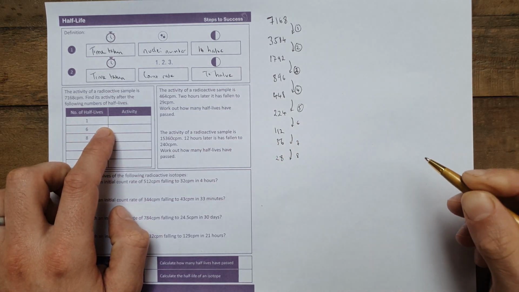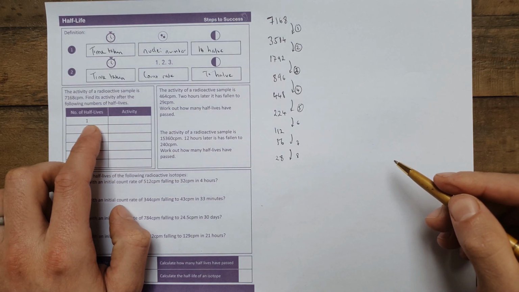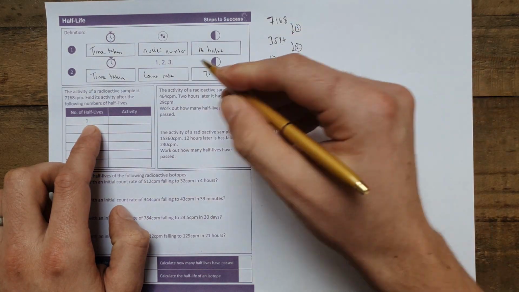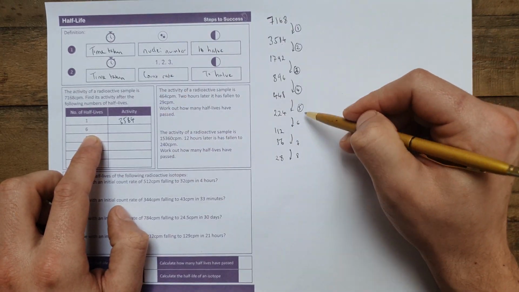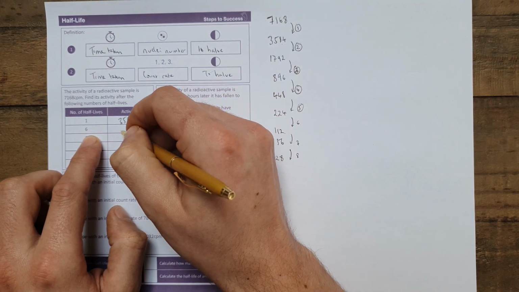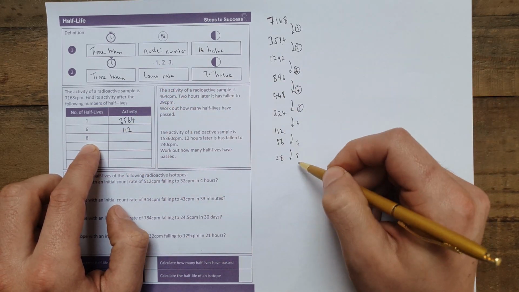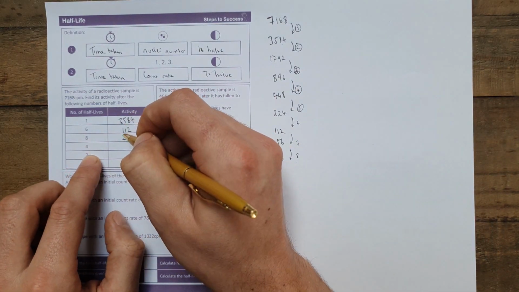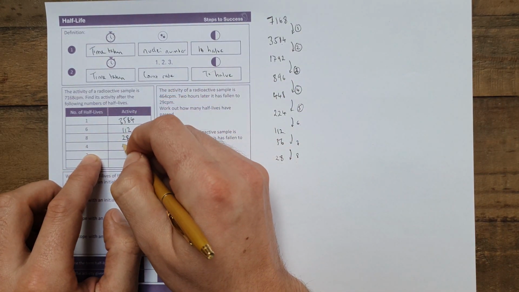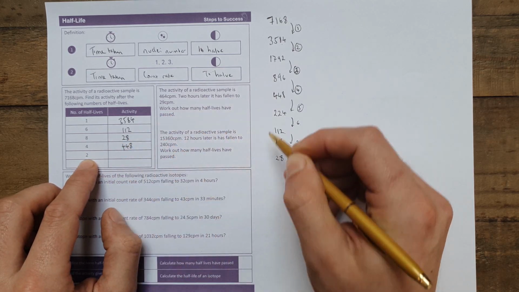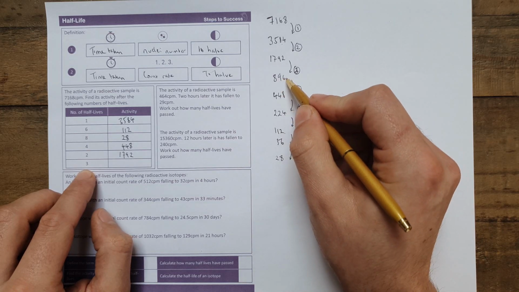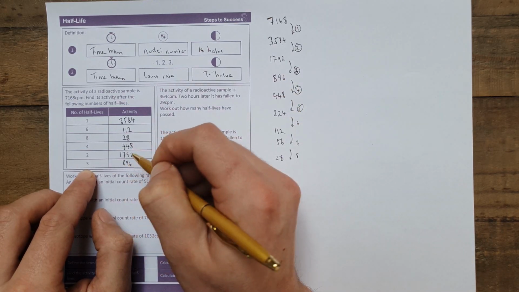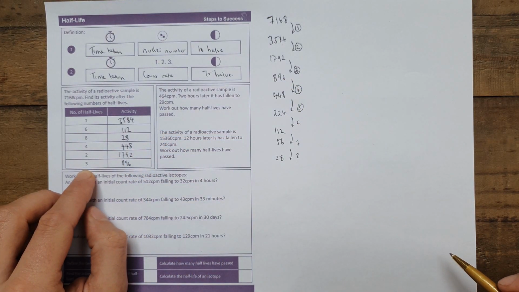So when we're trying to work out the half-life activity, after one half-life, we can see that there would be 3,584. After 6 half-lives, 112. 8 half-lives, 28. 4 half-lives, 448. 2 half-lives, 1,792. And finally, after 3 half-lives, 896.